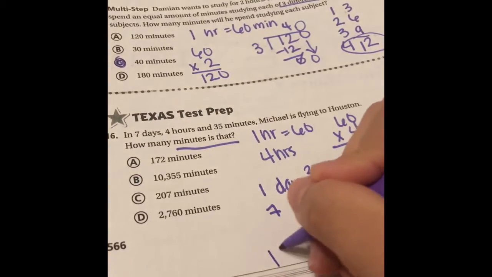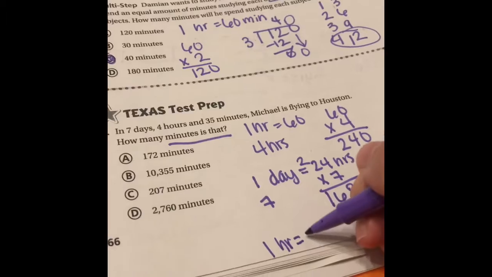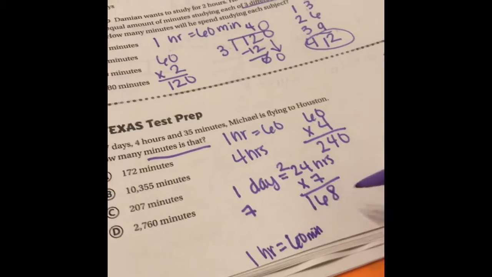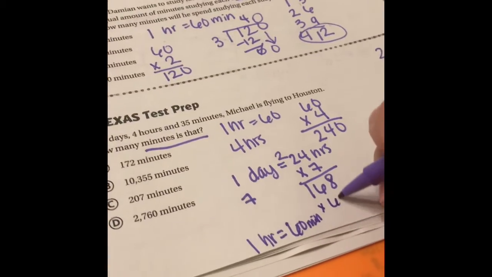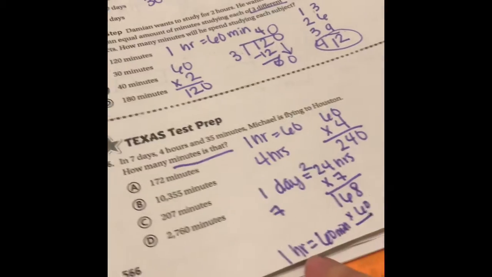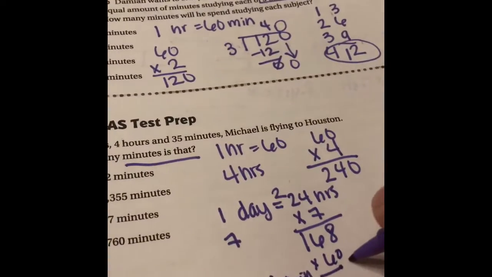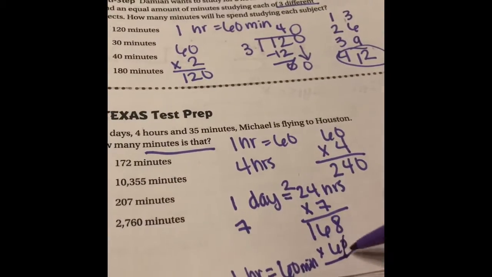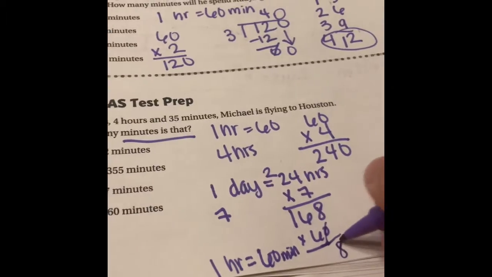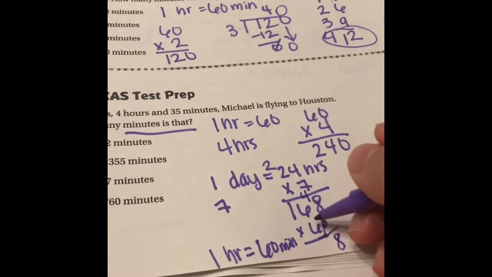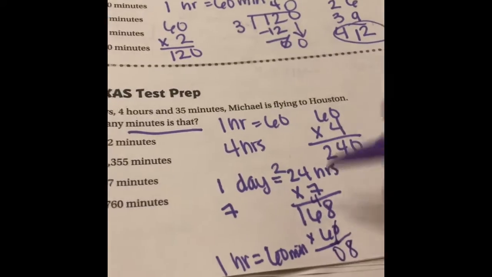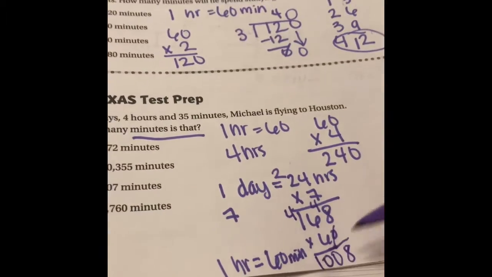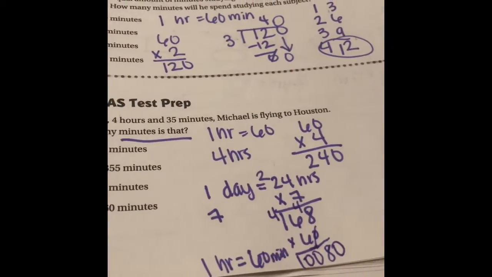But 1 hour equals 60 minutes. So now we have to multiply 168 times 60. Why? Because that's the number of minutes. Okay, so I'm not going to worry about my 0 right now. I'm just going to multiply by 6, because this is a trailing 0. So 6 times 8, 48. I have to add my 4. 6 times 6, 36, plus 4, 40. 6 times 1, 6, plus 4, 10. Now I worry about my 0 and I add it at the end.